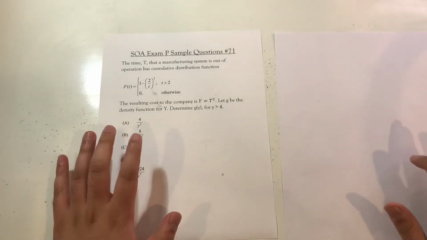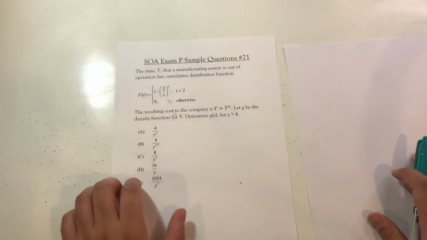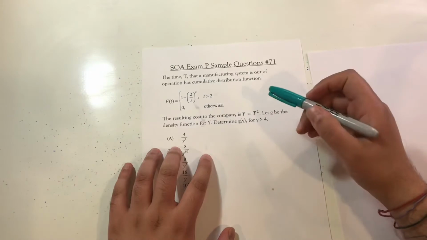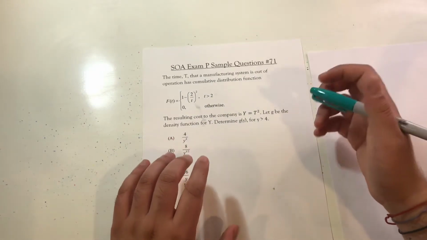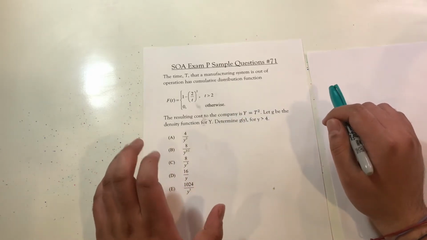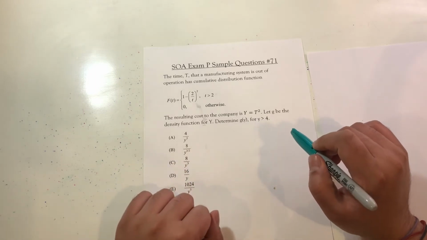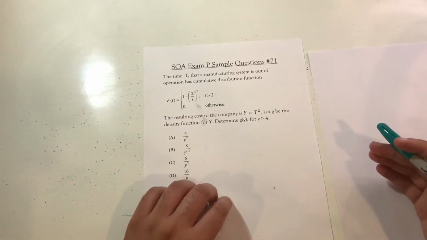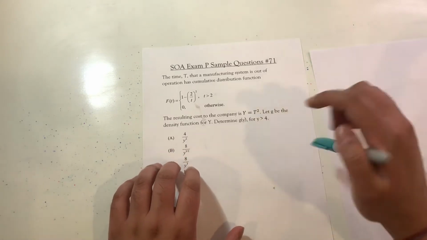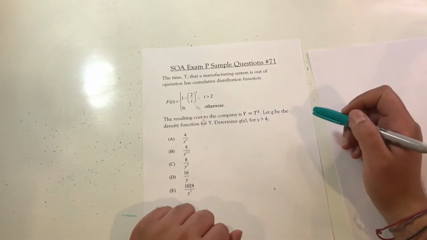All right, so in this video, we're going to go through sample question 71 from the Society of Actuaries Exam P list of sample questions. The question reads, at time t, the manufacturing system is out of operation and has a cumulative distribution function as follows here. The resultant cost to the company is y is equal to t squared. Let g be the density function of y, and we need to determine g of y, which would be the density function for any y greater than 4.